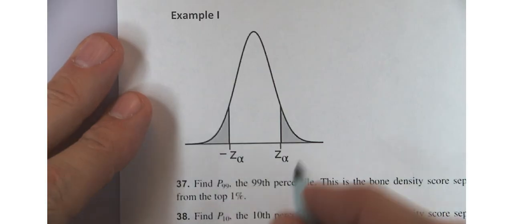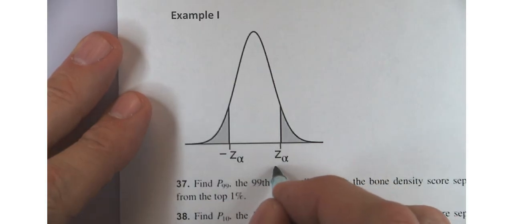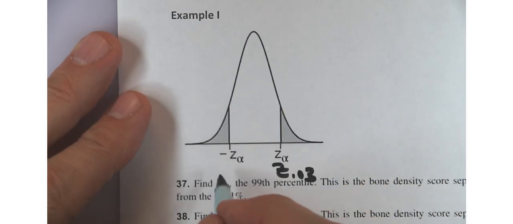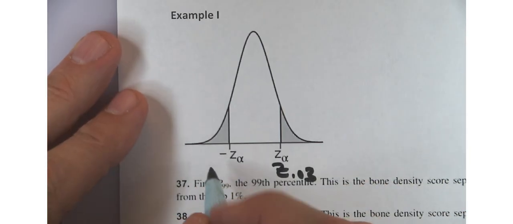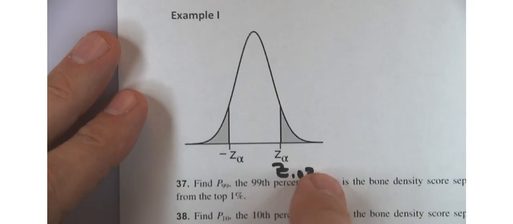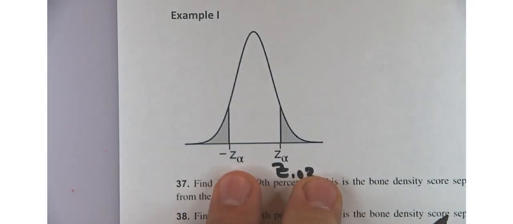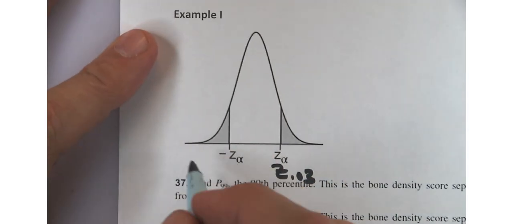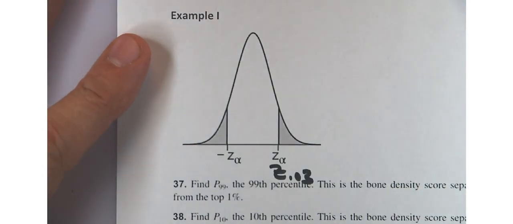So z sub 0.03 could be here, and the negative of it would be here. They're going to be just opposite values, but the notation is a little different. You've got a negative here, you've got a positive here. You could write this as something a little different, and we'll discuss that after we do example H.